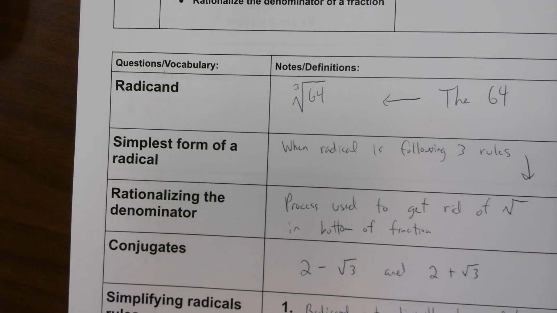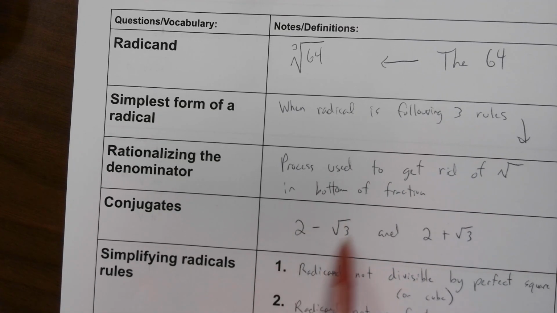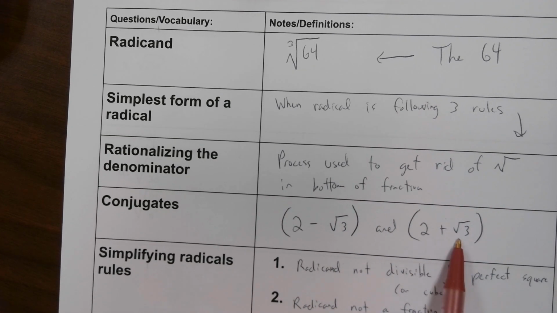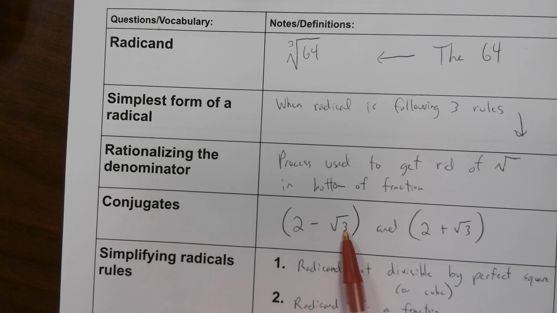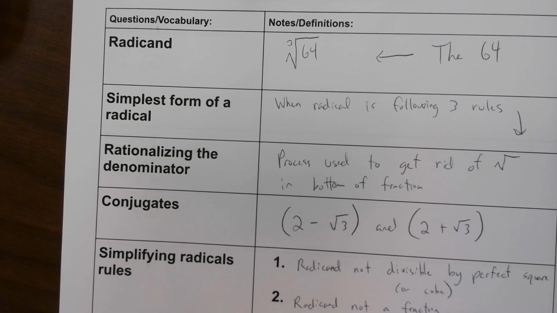Rationalizing the denominator is whenever you get the radical out of the bottom of the fraction, so you no longer have a radical in your denominator. Conjugates: so that and that are conjugates. These two things are conjugates because they're binomials, or they have two terms in them, and the terms are the same except that instead of a plus sign we have a minus sign. So one with a plus and one with a minus.